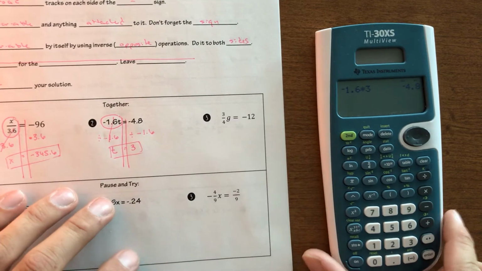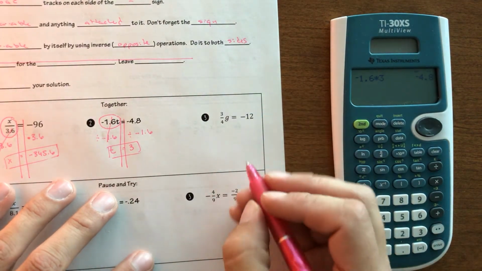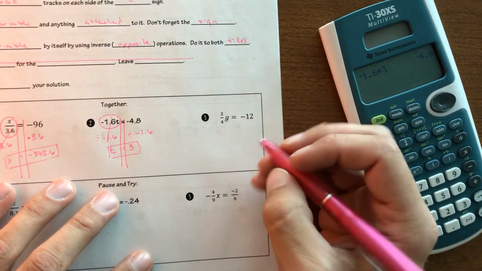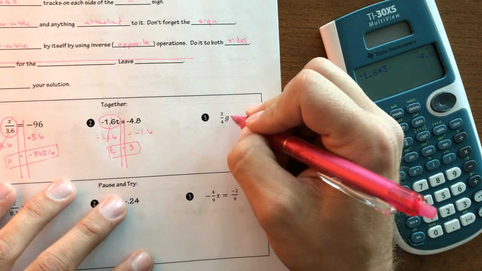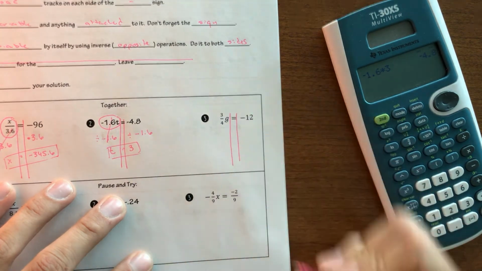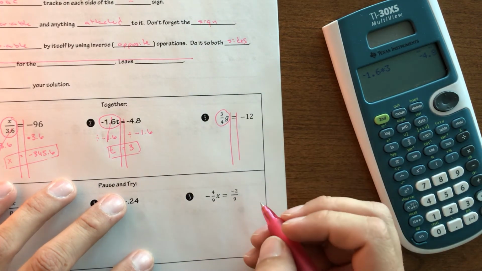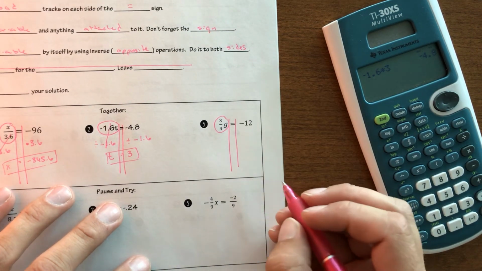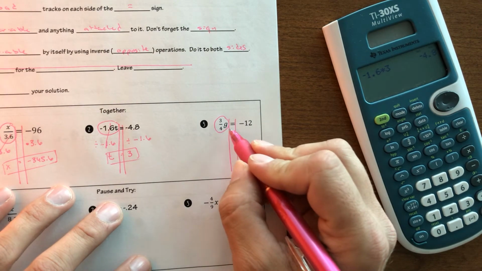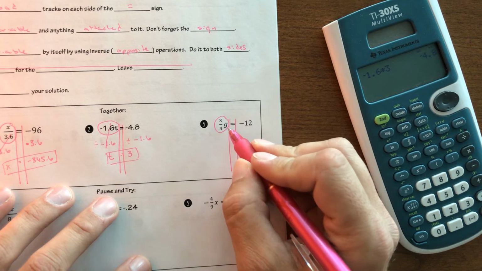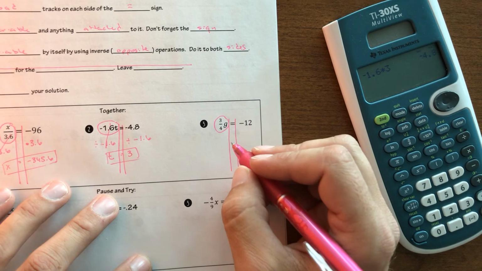All right, last problem. We'll get you done and out of here in less than 10 minutes. Again, we're solving equations in one step. So I'm going to draw my railroad tracks. I'm going to circle my variable and the 3/4 that's in front of it. And I need to get rid of 3/4. Right now it's being multiplied by g, so I should divide by 3/4.